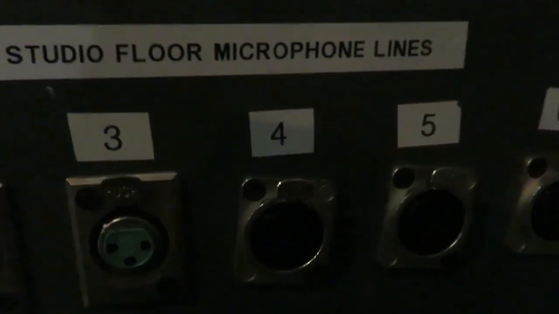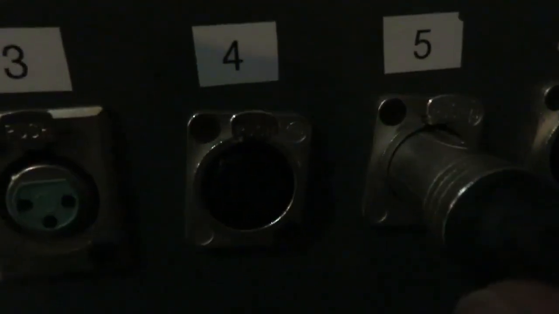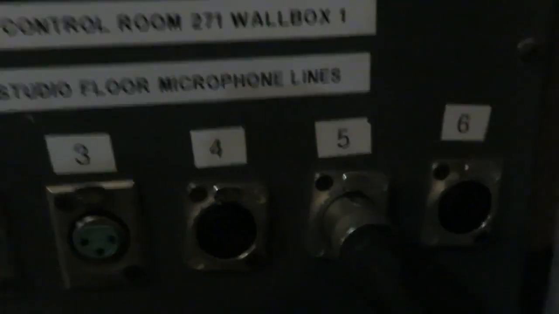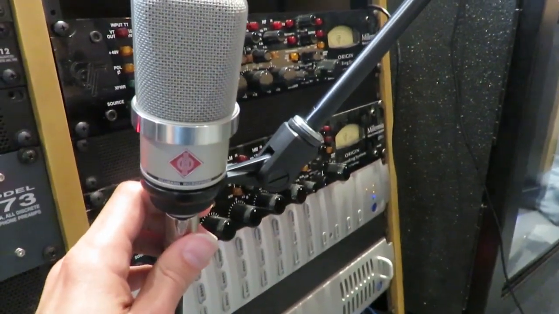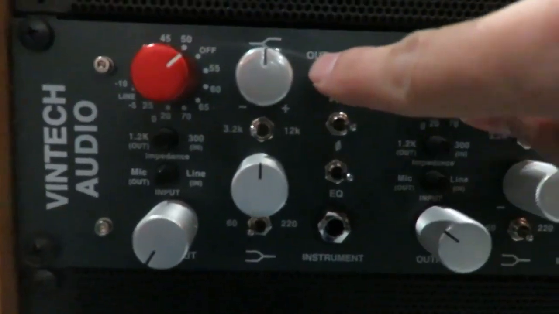In our studio, the Vintech preamps are normal to channels 5 to 8 of a snake on the studio floor. Channel 5 is labeled 5 on the snake. Connect the male end of the XLR to the snake and then run the cable to the mic and plug the female end into the mic. Then go over to the Vintech preamp on the rack and engage phantom power on channel 1.